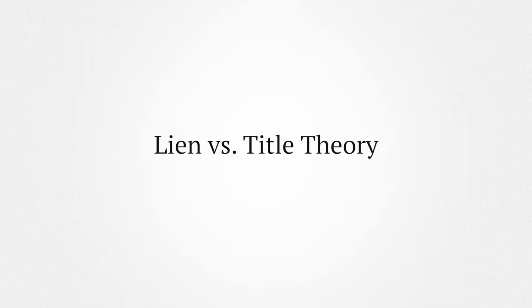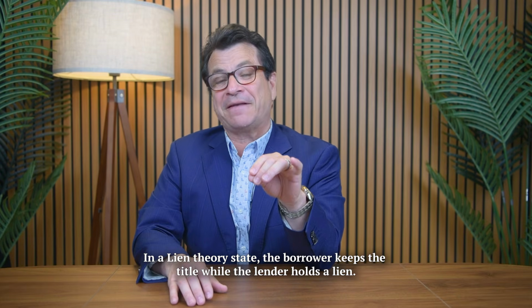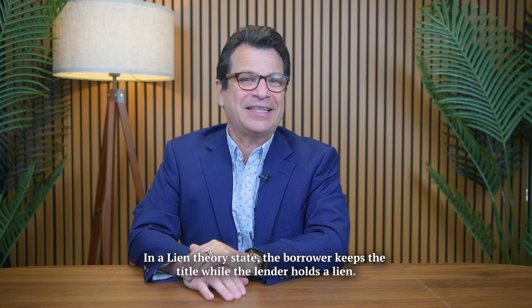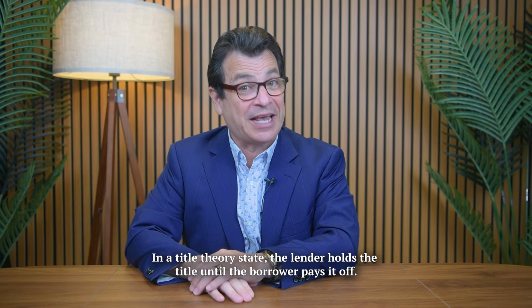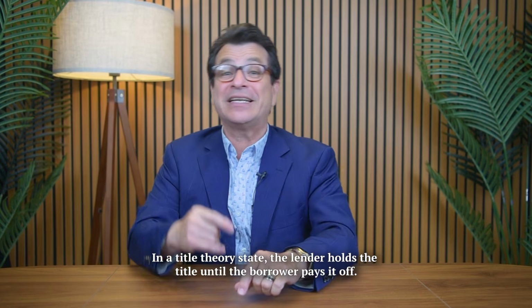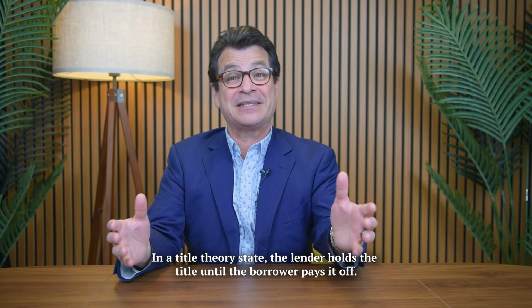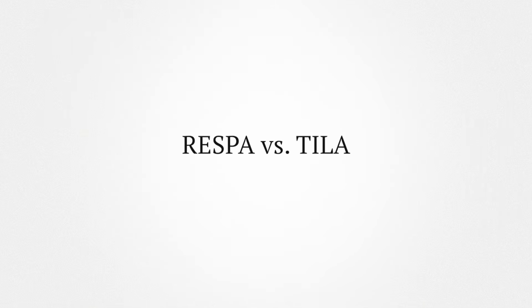Lien versus title theory. Now you might also see lien theory versus title theory. In a lien theory state, the borrower keeps the title and the lender just holds a lien. Makes sense. In a title theory state, the lender holds the title until you pay it off. That's it. It just changes who holds the paper. That's important.